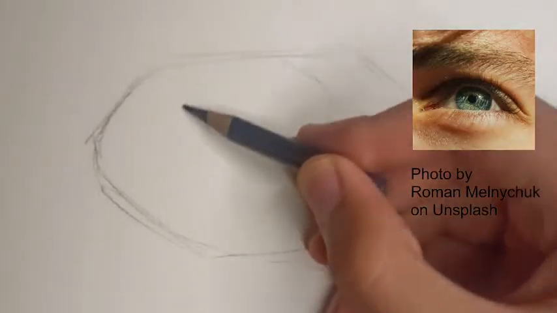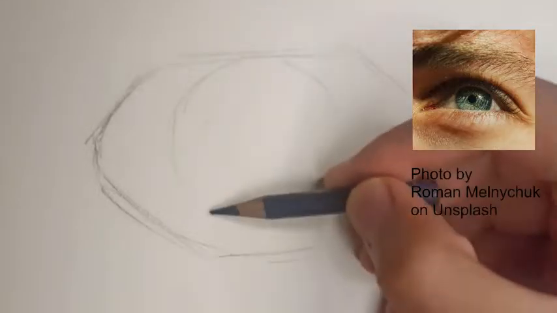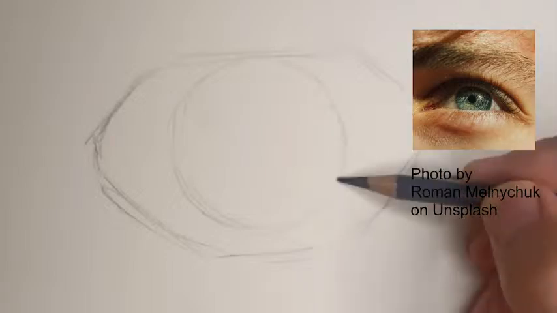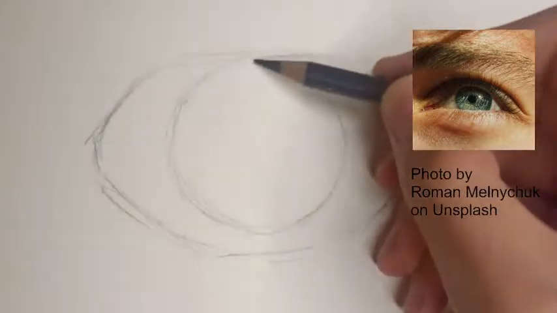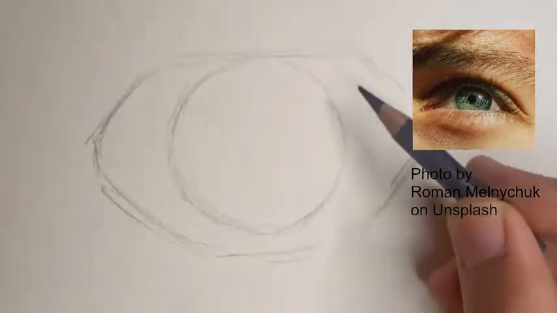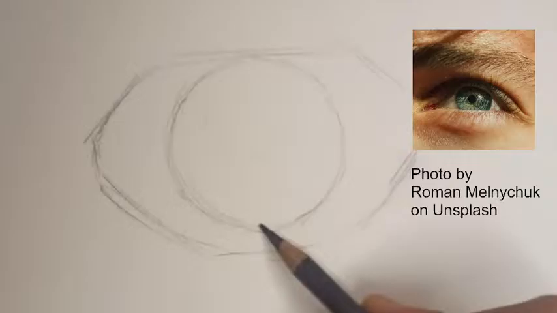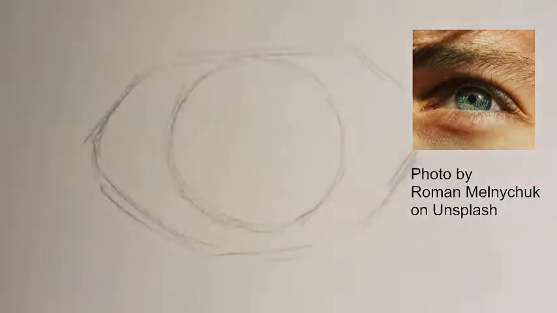Now let's move on to the shape of the eye. When I draw the eye, I think about it like a ball, because the eyeball is like a ball, and it behaves like a ball when the light is hitting its surface, and there will be reflections and shadows.